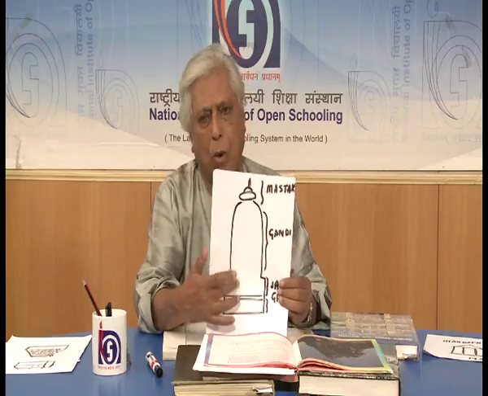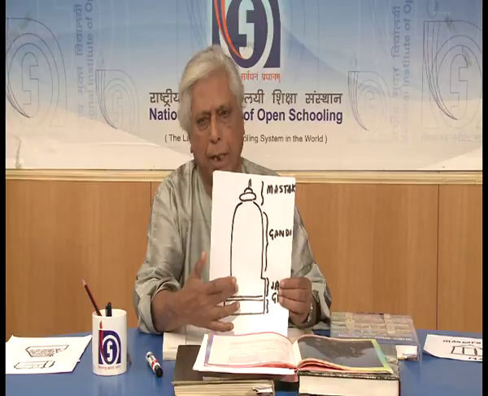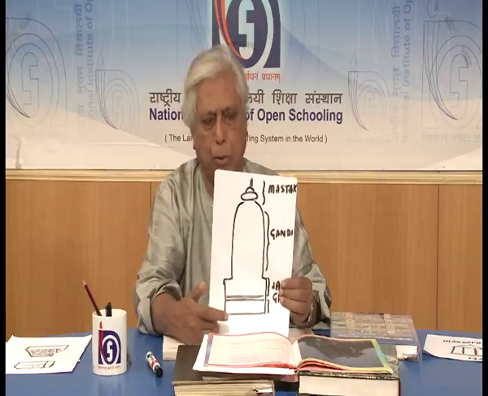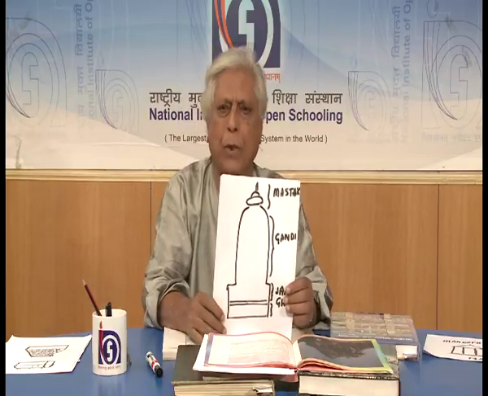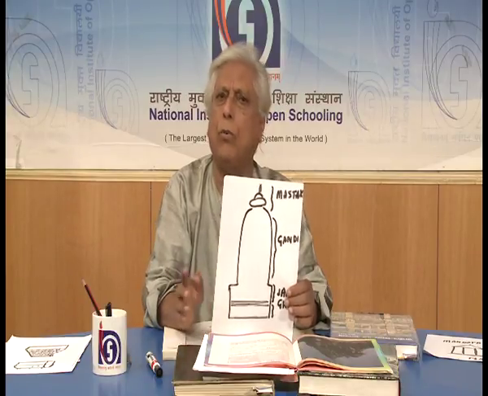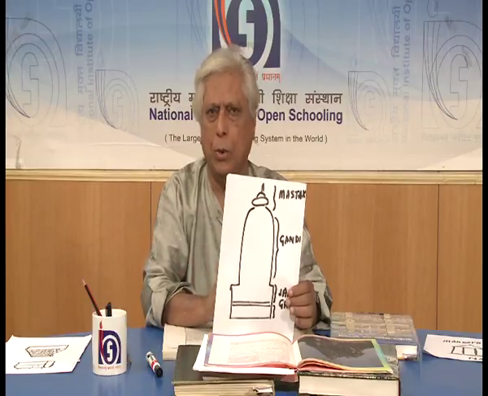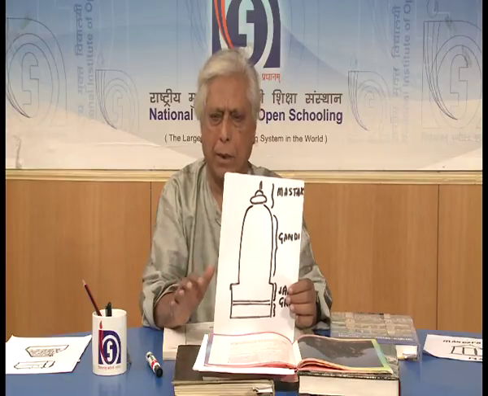Both of these are also very beautifully decorated with Nagara style sculptures. Now, this Nagara style spread all over India, from Himachal to the eastern side, Assam, Bengal, Bihar.